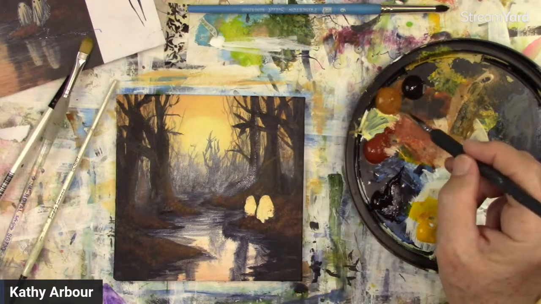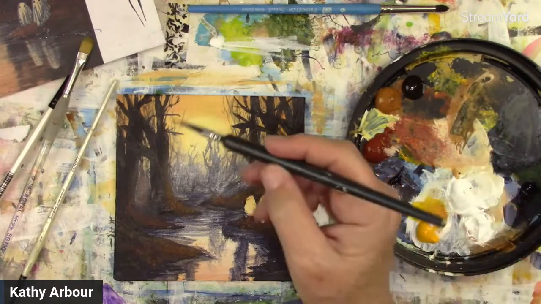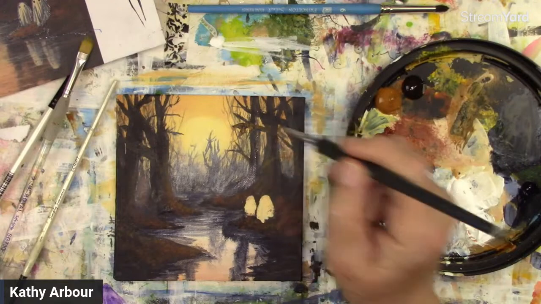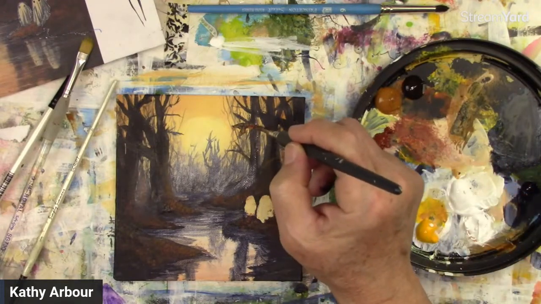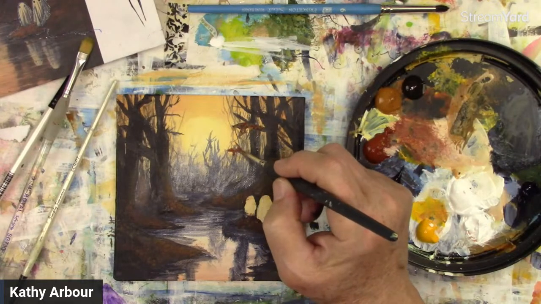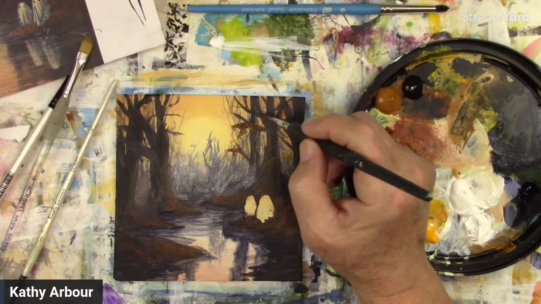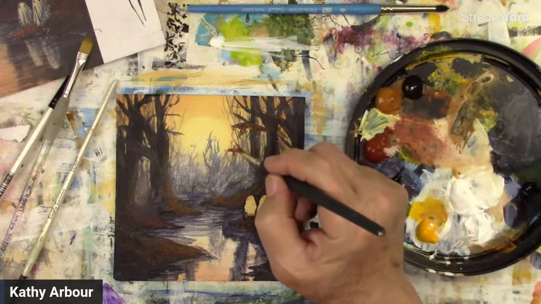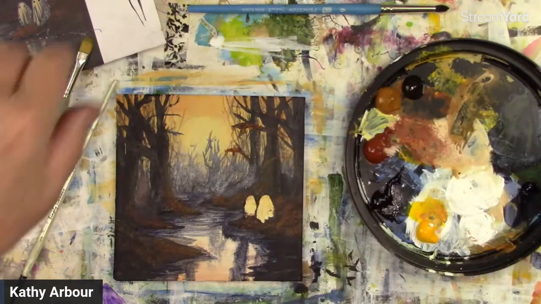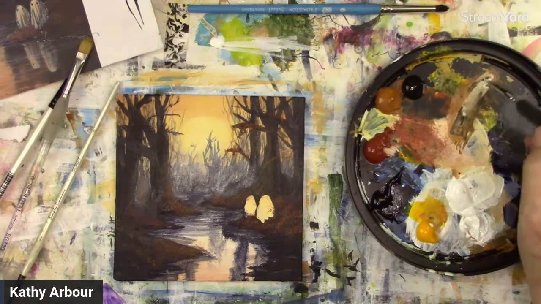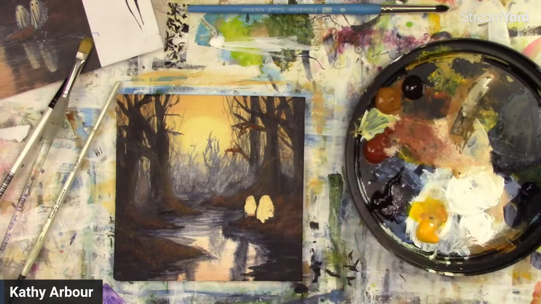I think there's some kind of mossy stuff hanging off this. I'm just going to dab this darker one here and there. Maybe some of the branches have this moss on it. I'm thinking it's moss, but it might be something else. I don't know. Looks like it's from BC or something. And nice and spooky.